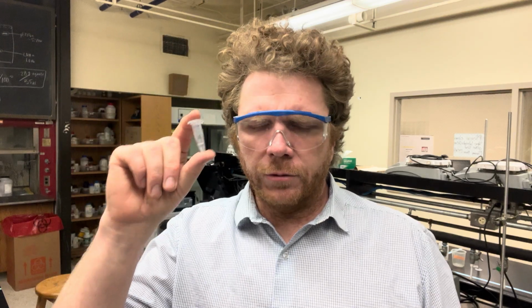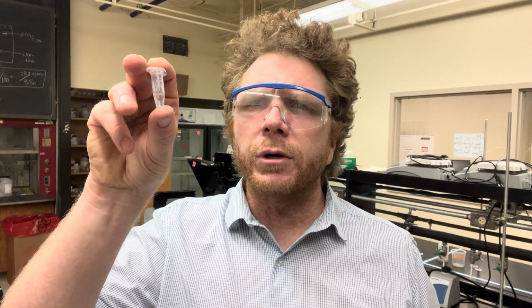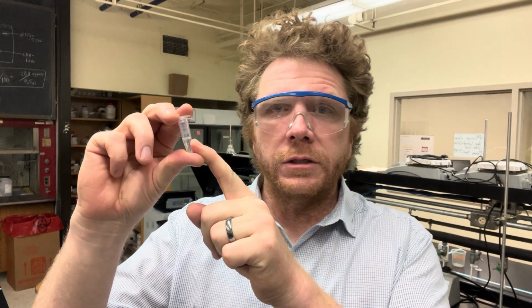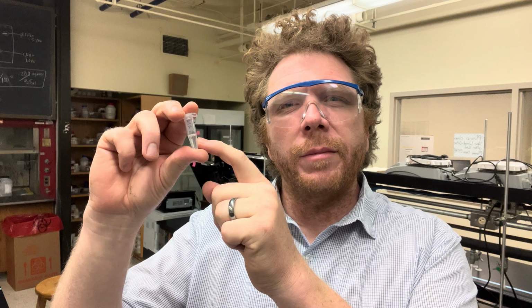How do I know that? Because my stock concentration was 10 micrograms per microliter. Okay, so if dilution number 1 is 5 micrograms per microliter, what do you think dilution number 2 is? This is 1 part dilution 1 and 1 part deionized water. Well, this is going to be about 2.5 micrograms per microliter.